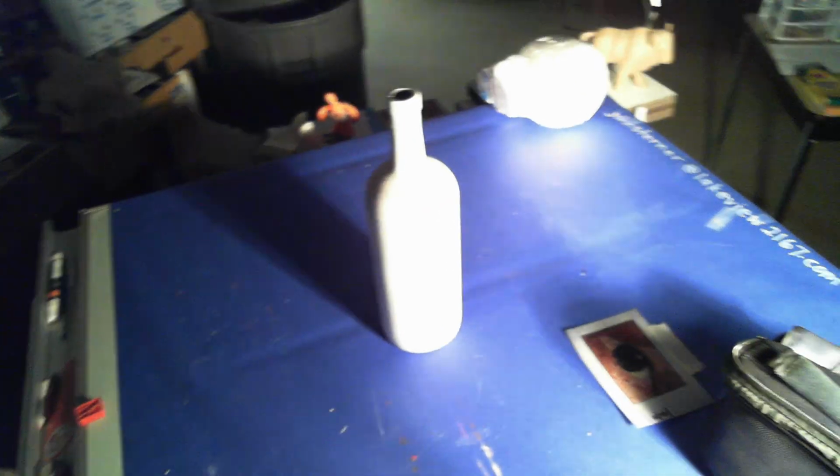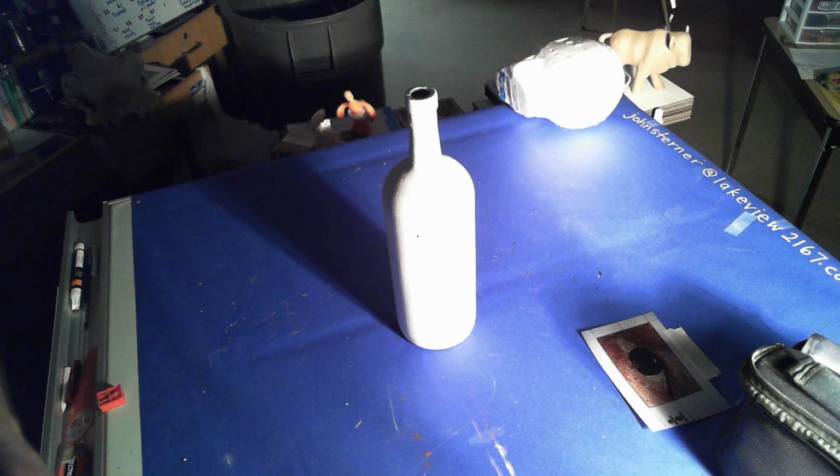This is seventh grade art, and this would go to painting and drawing classes. What we're going to do today is work in a very limited light source. I have one light source going on right here, and on this table I have a wine bottle that's been painted white.